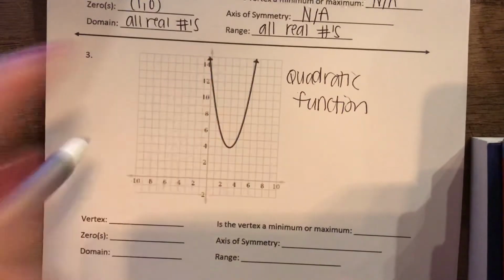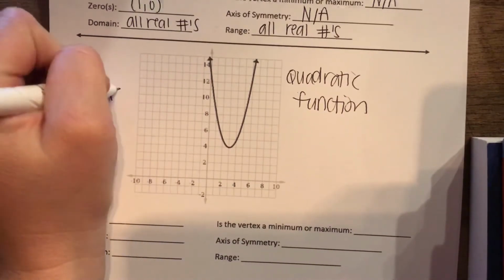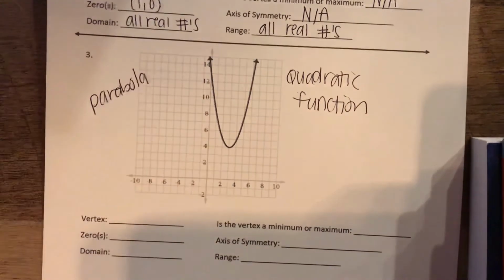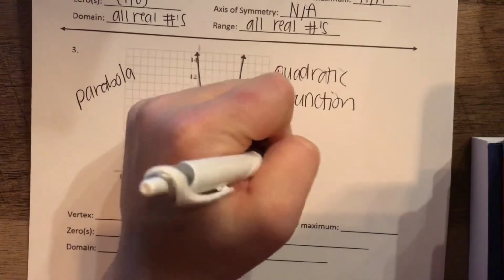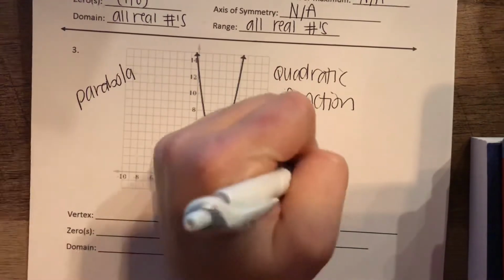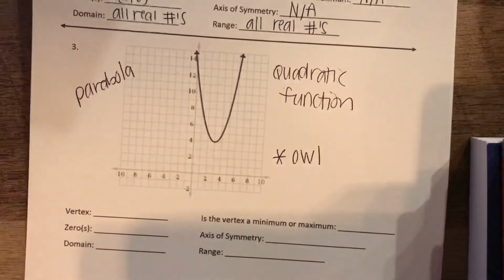We can confirm that because this is called a parabola. And this is the shape of a graph for quadratic functions. All right, real quick before we fill in our key features, I'm going to go ahead and give you your next code word. It's going to be the word owl. Go ahead and write that down because that'll be a word you're going to want to have later.